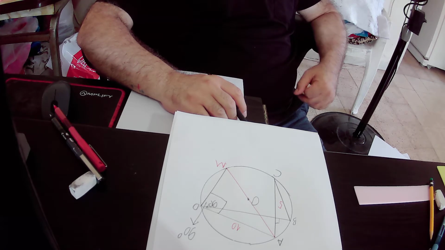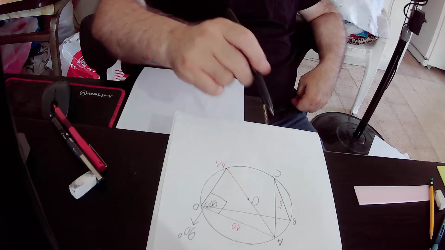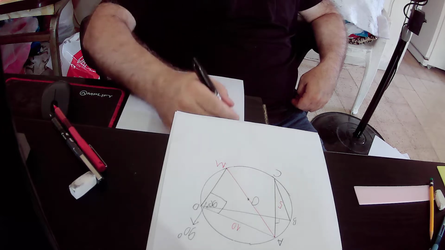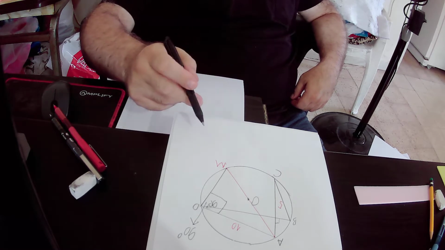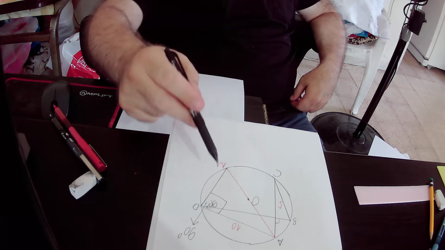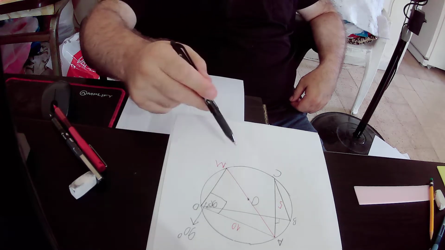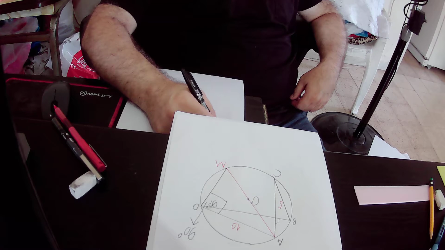In the next step, we will focus on the right triangle ADM. Triangle ADM is a right triangle because angle ADM equals 90 degrees.